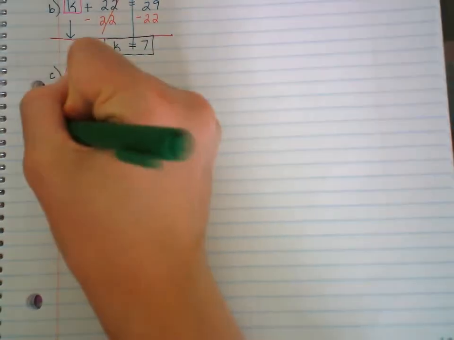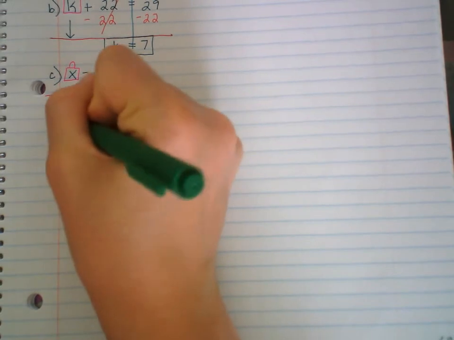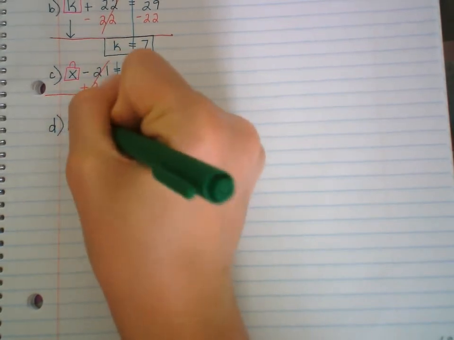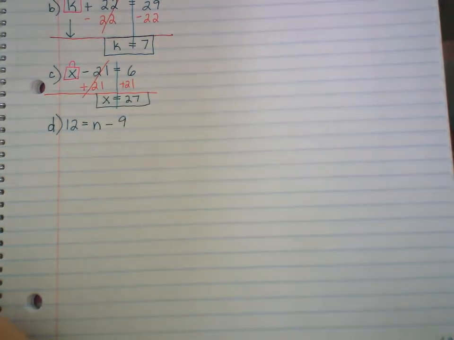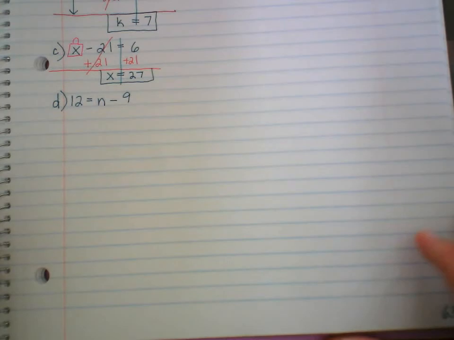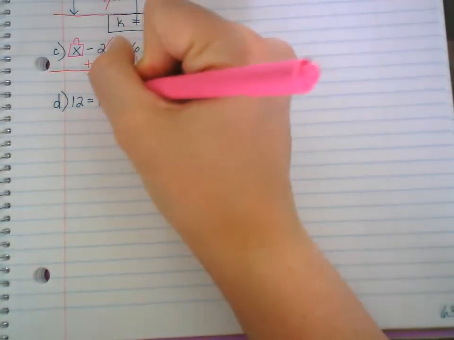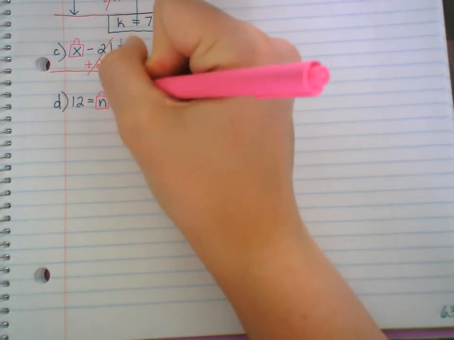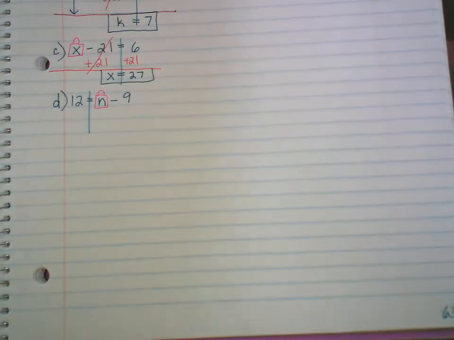All right, the last one we're going to do, and I challenge you guys to try it on your own. 12 equals n minus 9. So try it on your own, and then come back and see if you got it. So 12 equals some number minus 9. Okay, I'm going to lock up my variable, and I'm going to draw my line. Okay, so I need to combine my like terms.